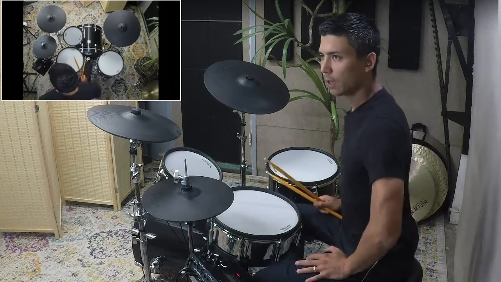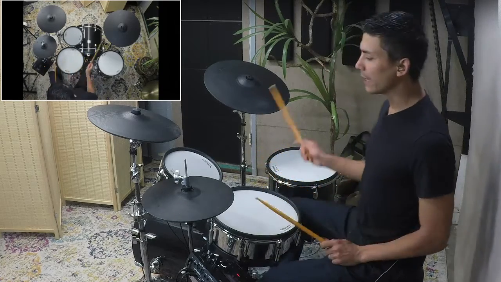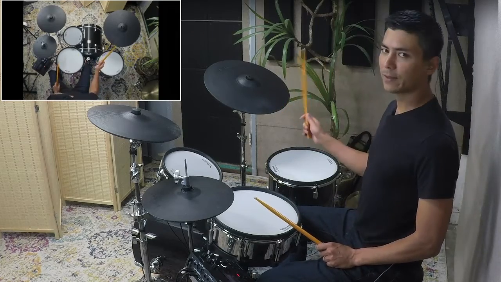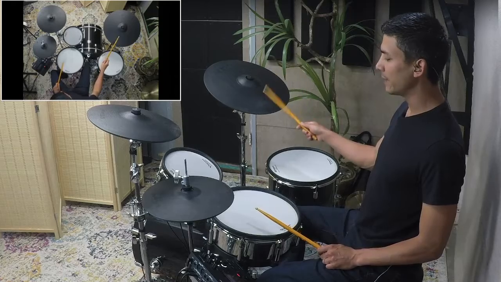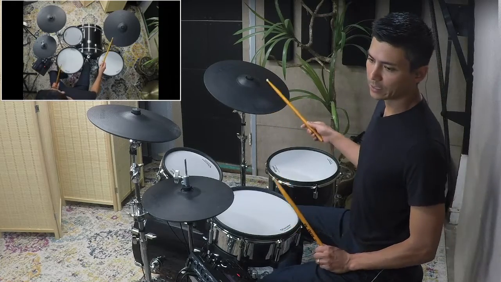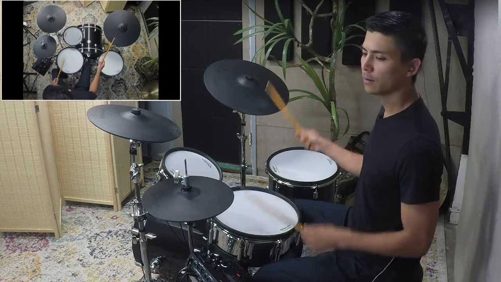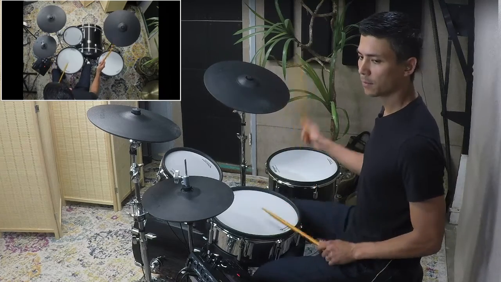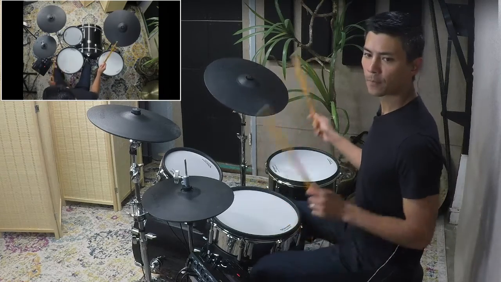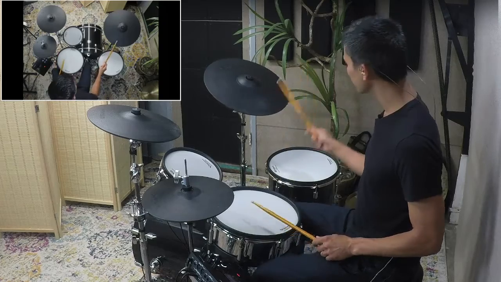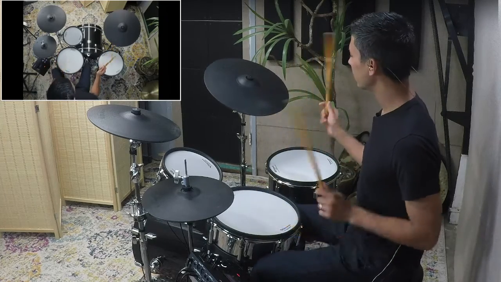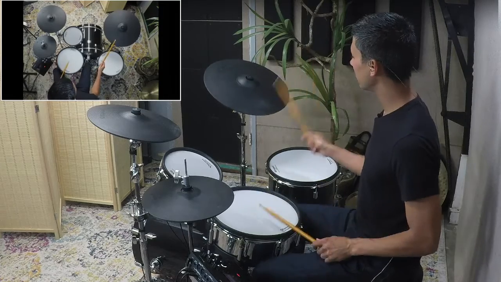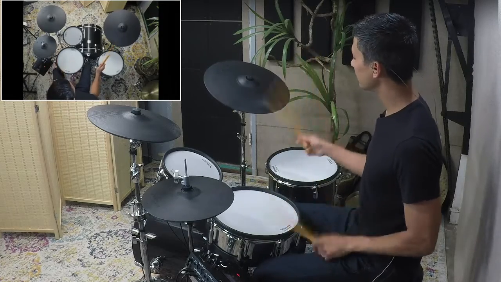So let's slow this down. Actually, I'm going to play it without the 16th rhythm. I'm just going to play eighths here just so we can focus on the kick and snare pattern. It sounds like this. 1 2 3 4 5 6 7.